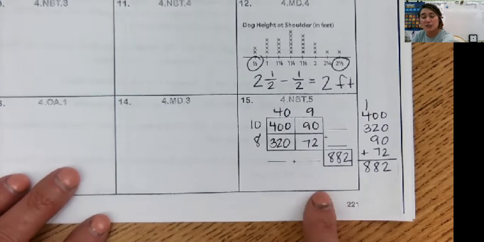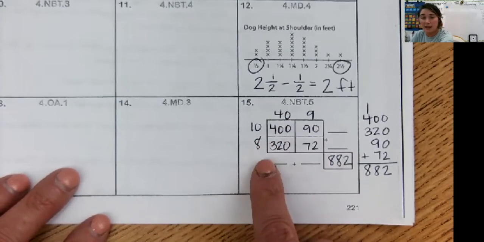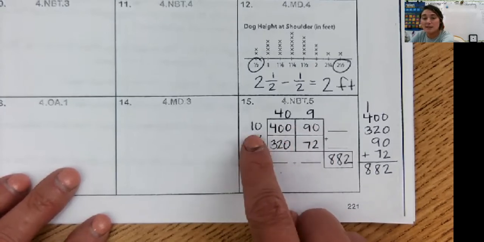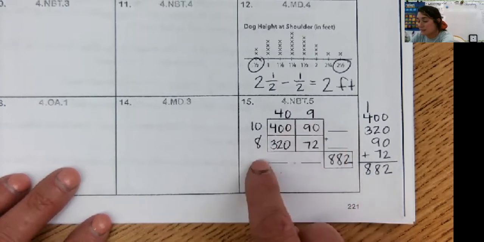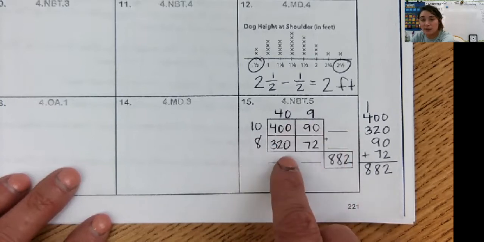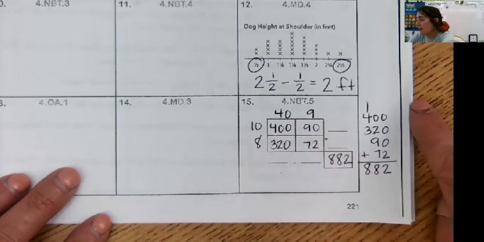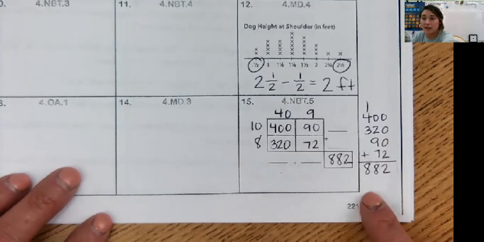My last question is 49 times 18. I have 40 and 9, 10 and 8. 10 times 40 equals 400. 10 times 9 equals 90. 40 times 8, 320. 8 times 9, 72. When I add up all of my answers, I get an answer of 882.